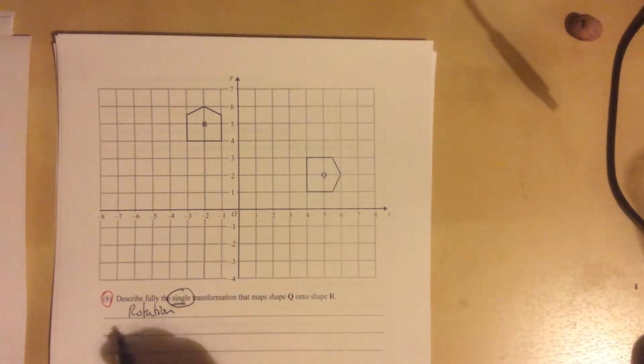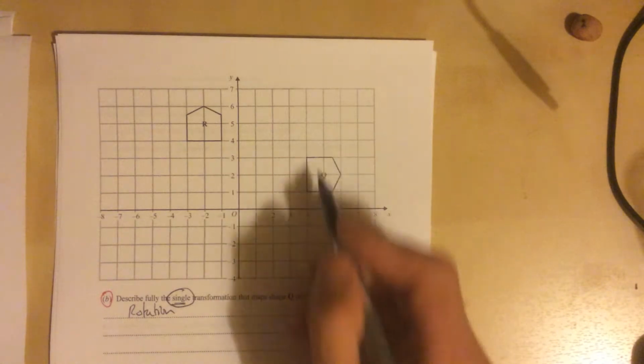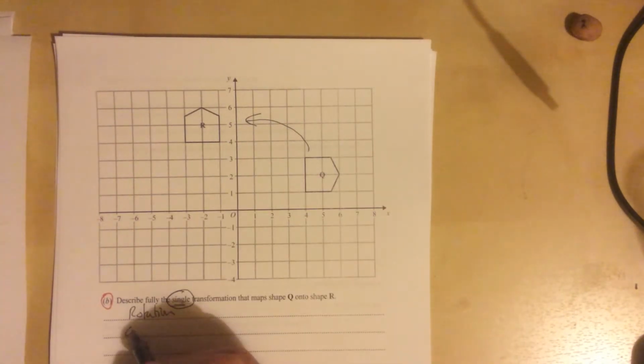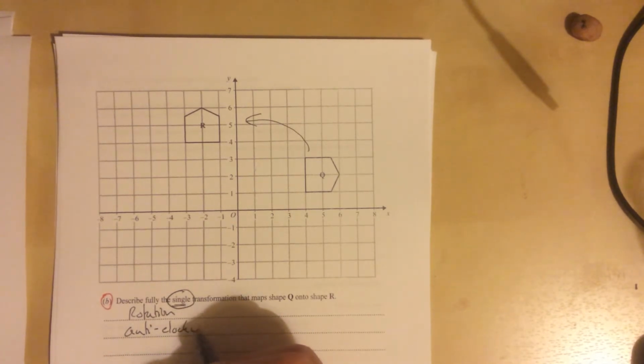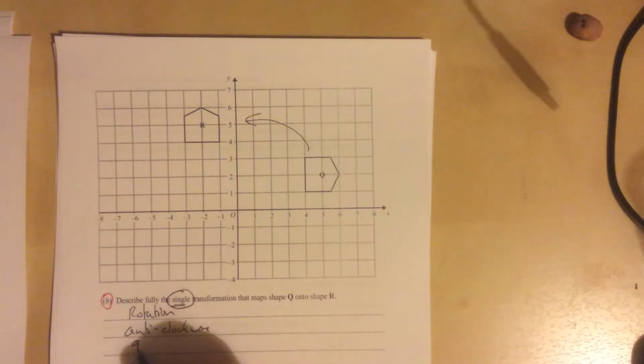Now, once we know it's a rotation, we need an angle. Well, you can hopefully see if we're going this way, well, that's the other thing. We're going to go anti-clockwise. And if you look at that, it's turned through a 90-degree angle.